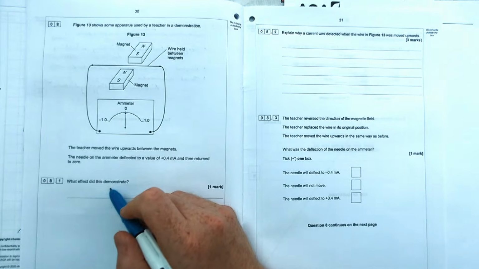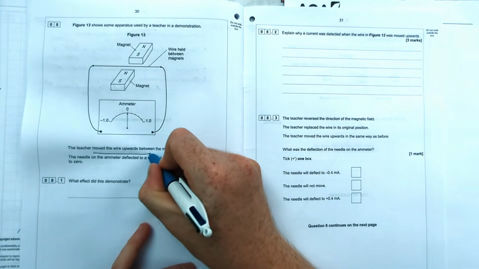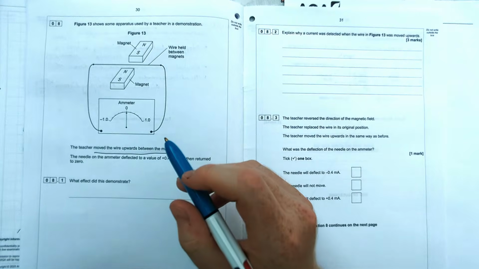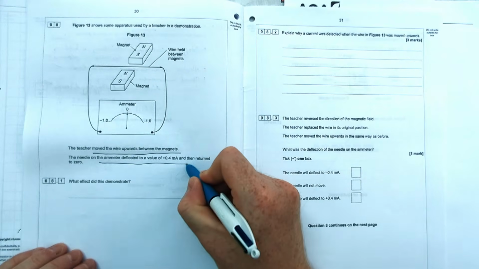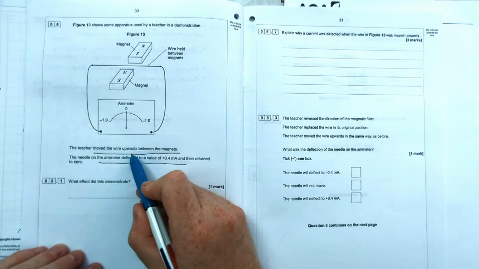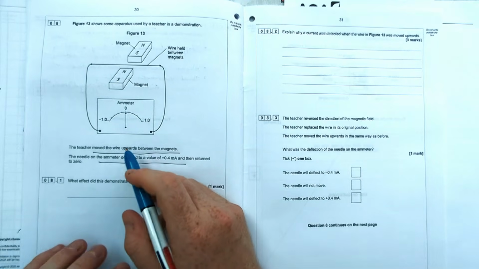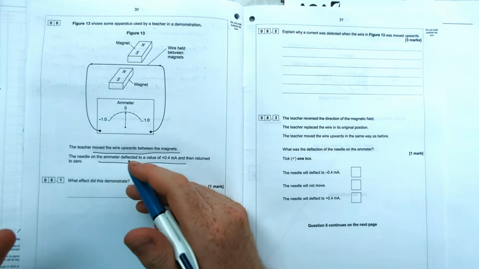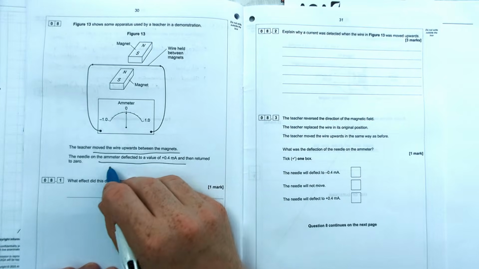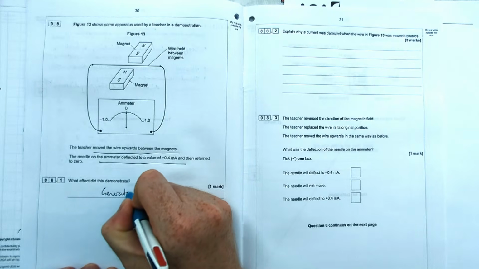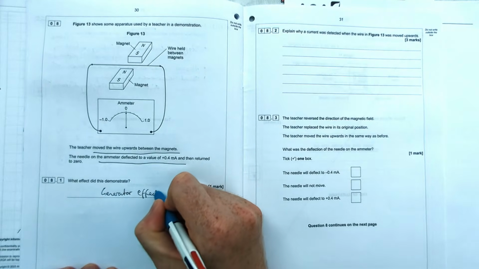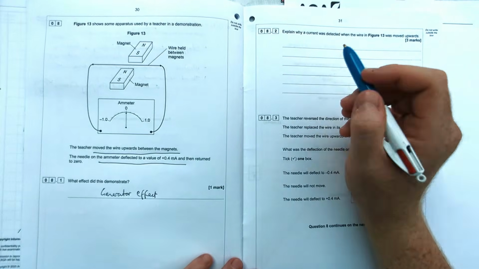It demonstrates an effect. It says the wire moves upwards between the magnets. Therefore, there's a reading on the ammeter, it gets deflected. Now, that says the teacher moves the wire upwards, so it's not the motor effect. The motor effect means you put current through and the wire moves by itself. Because the ammeter has been deflected, it's generating electricity, so therefore it's the generator effect. The next question is basically explaining why that happens.